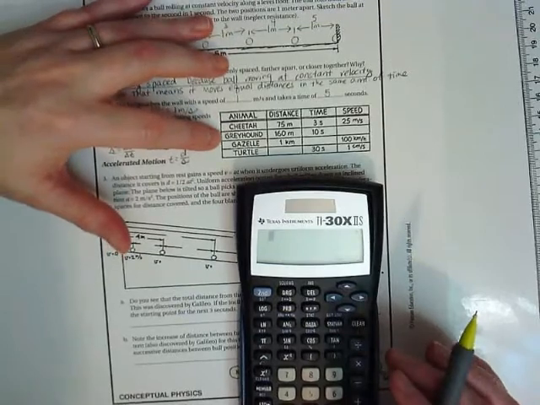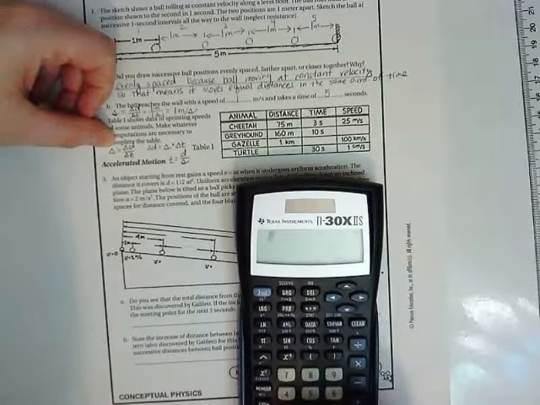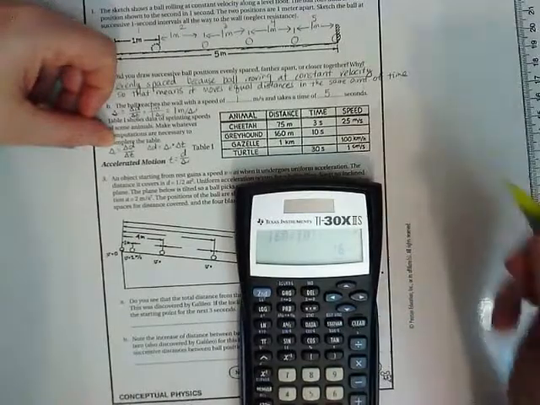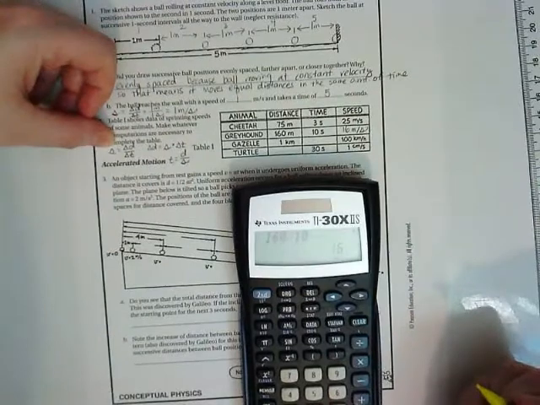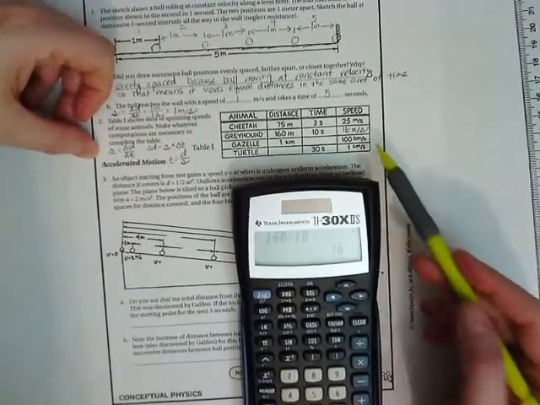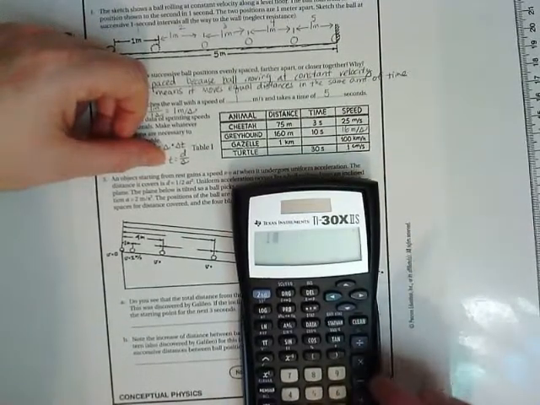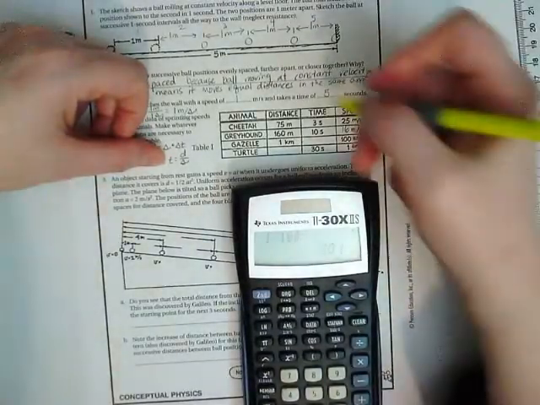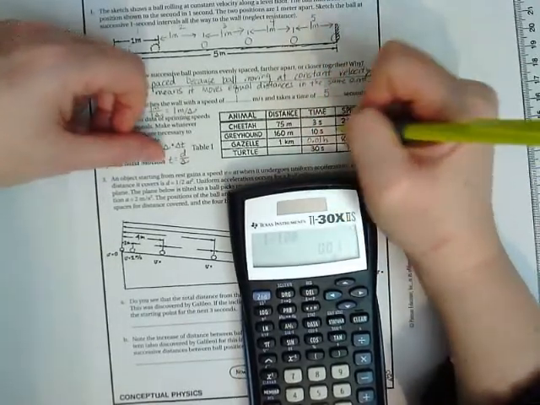for the greyhound, we're missing our speed, so we're going to use this equation here. So my distance is 160 meters divided by my time of 10. So that's 16 meters per second. For my gazelle, notice my times are a little bit different. It's going to be in hours. My time is my distance, which is 1 kilometer, divided by my speed, which is 100 kilometers per hour. So my time is 0.01 hours this time.